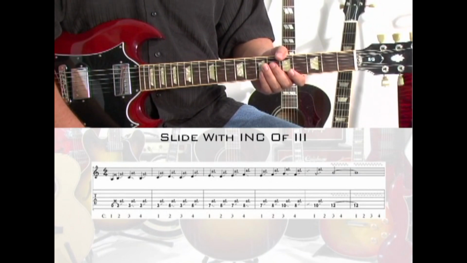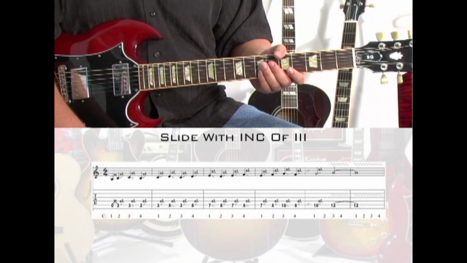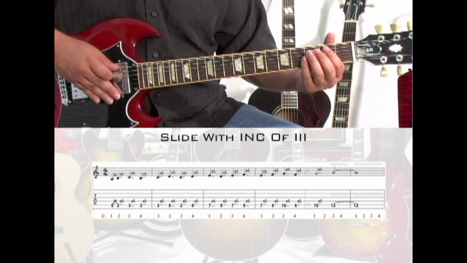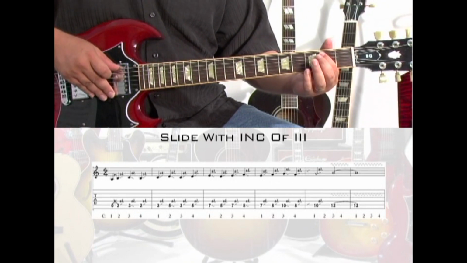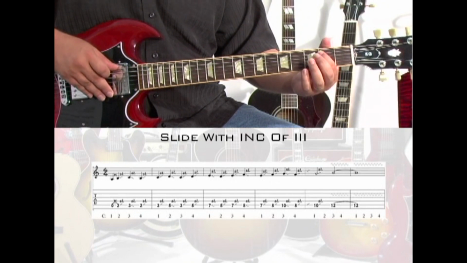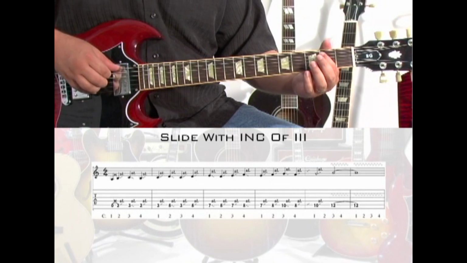Slides are achieved by picking a fretted note and sliding it without releasing pressure. You can slide it up or down, but basically you want to stay on the same string and apply pressure as high or as low as you slide.